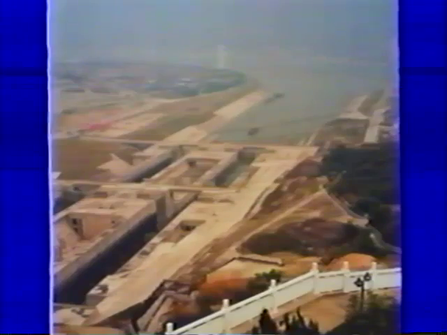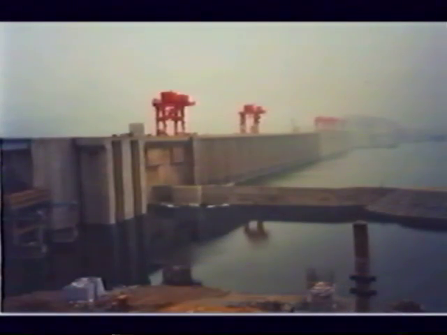The Three Gorges Dam is the largest hydroelectric project in the world. It has a length of 1¼ miles and a height of 600 feet, not the highest dam in the world. The water height will be 570 feet above sea level.